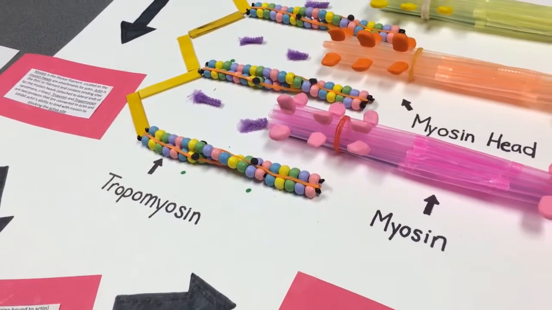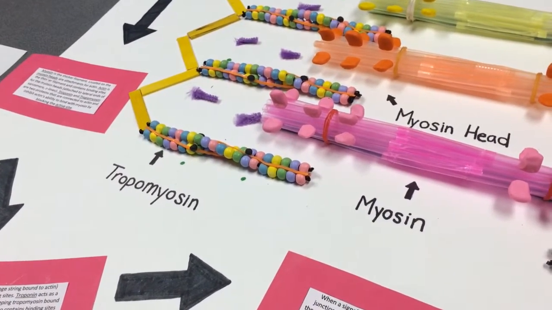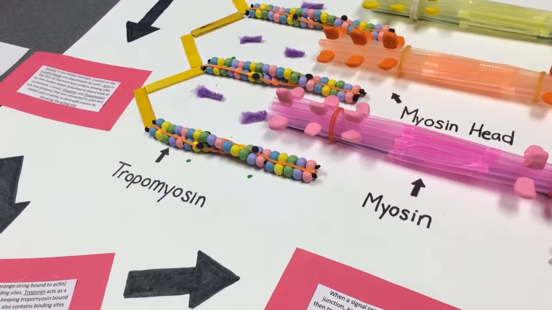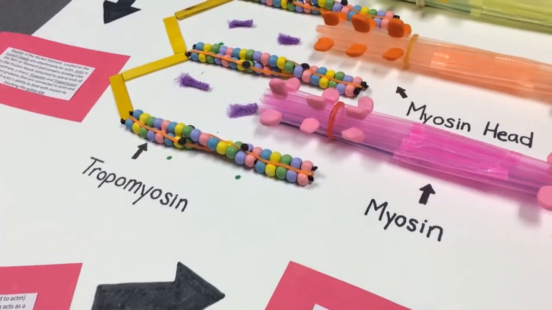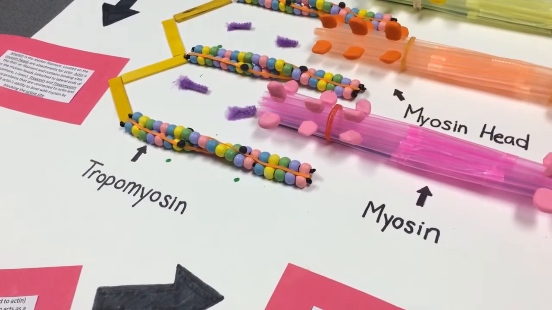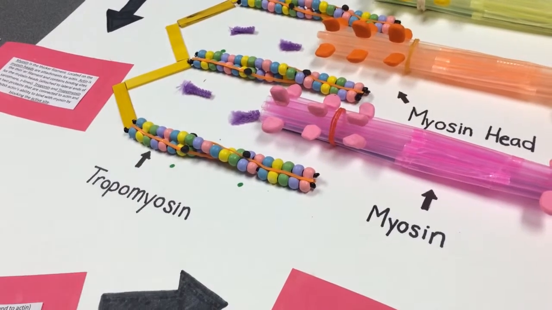Tropomyosin blocks the actin's binding sites, and troponin acts as a locking mechanism, keeping the tropomyosin bound to the actin. So right here where it's connected to the tropomyosin, it actually locks it onto the actin, and that needs to be unlocked in order for the actin to actually come in contact with the myosin.